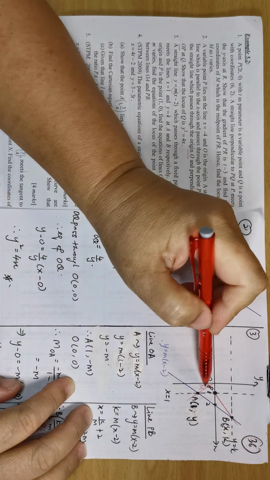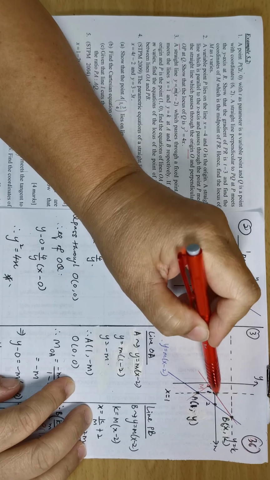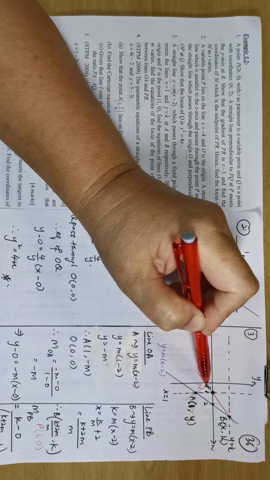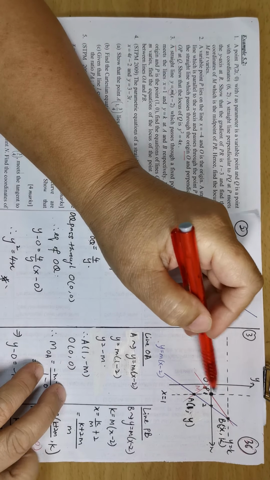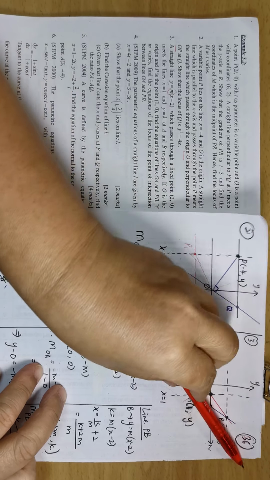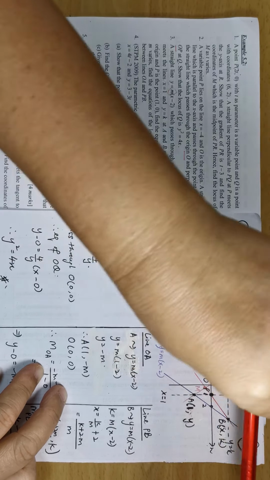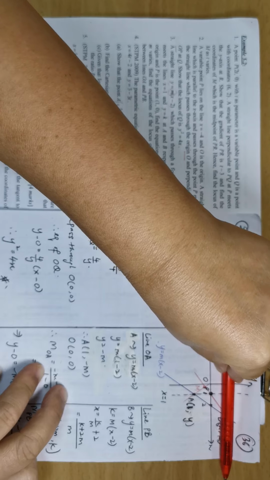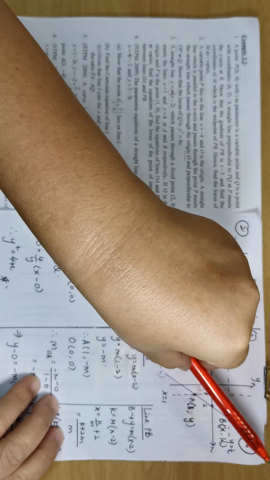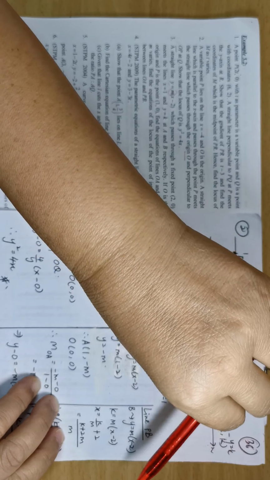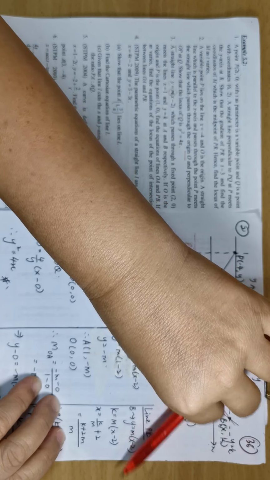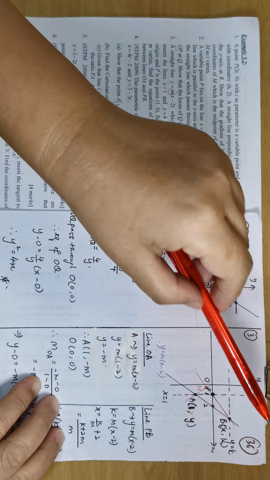OA, this one. PB, this one. So this is the intersection point M. All right, so this one also changes, right? When m changes, when y equals k changes, OA will change, PB will change.